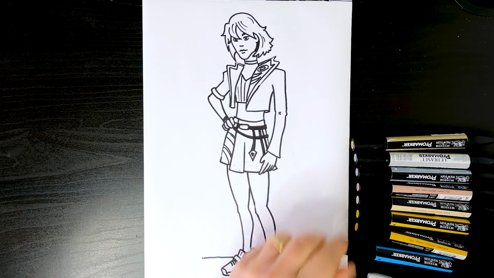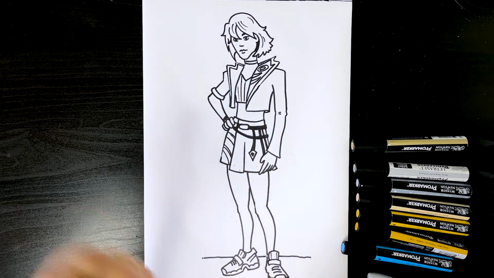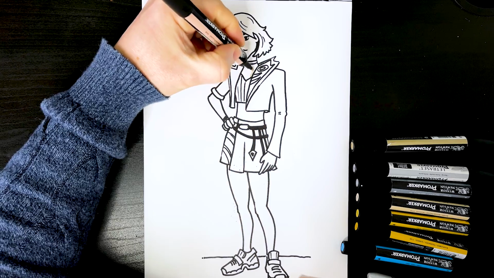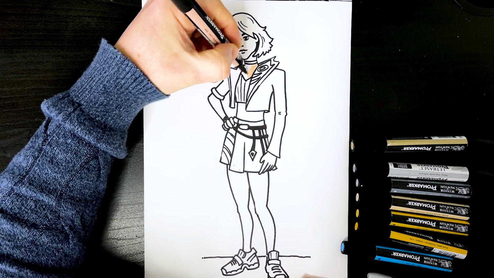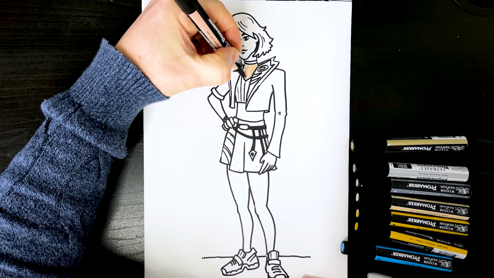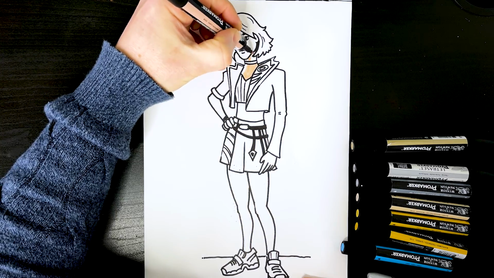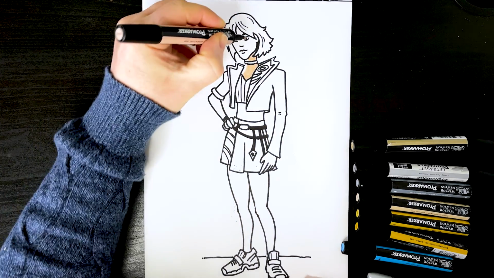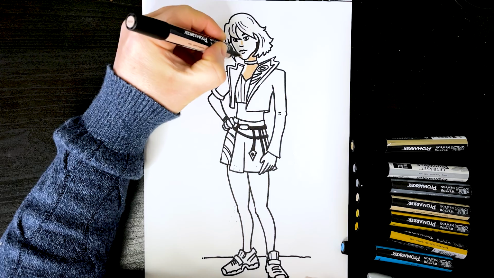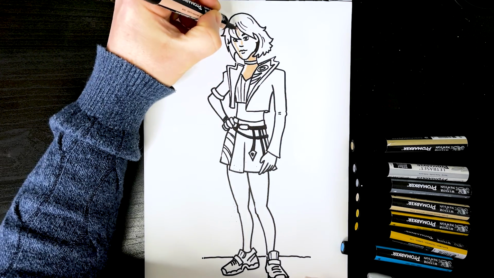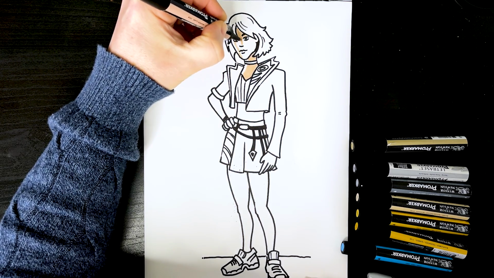So let's get a nice skin tone for Aphrodite, and we'll start colouring in those skin areas. Maybe just leave a little bit of light on that left hand side, to show the light bouncing off the face. Fill those areas in.